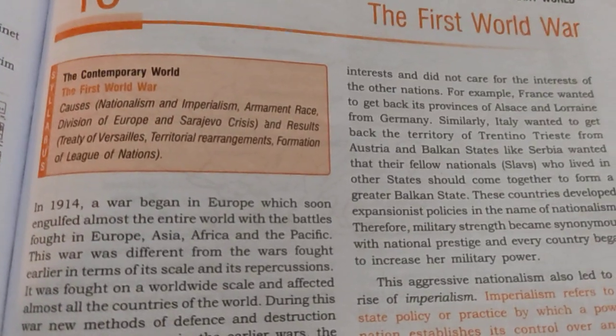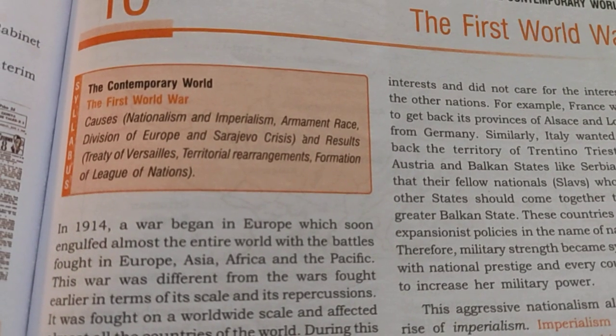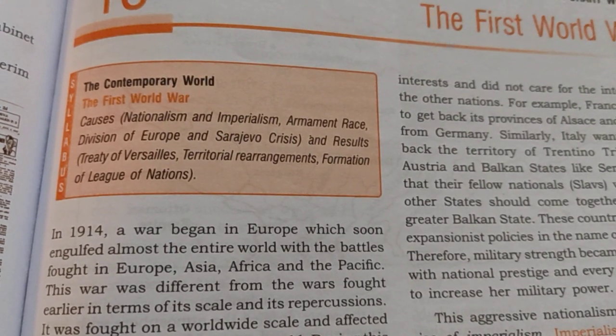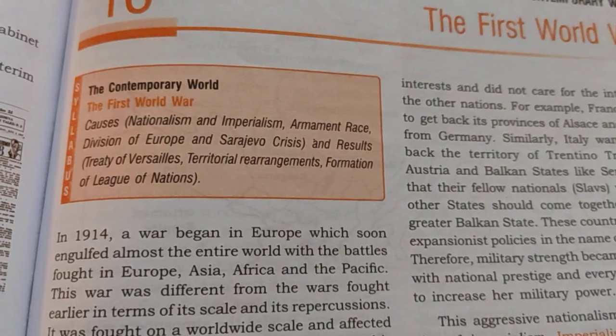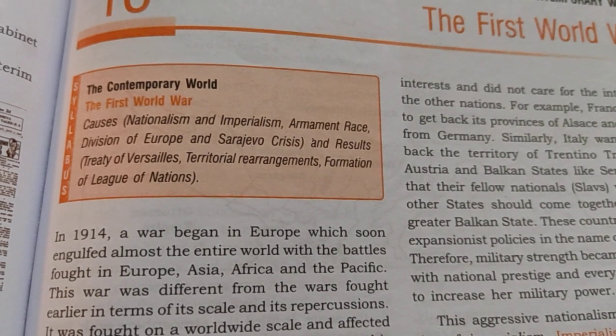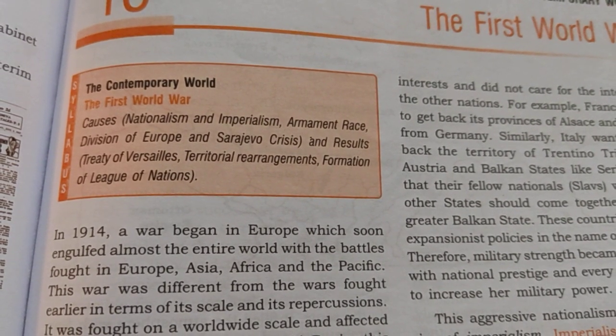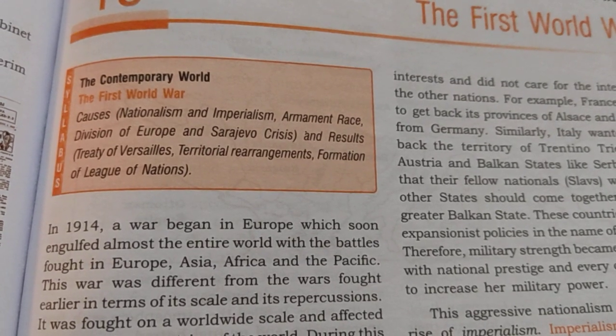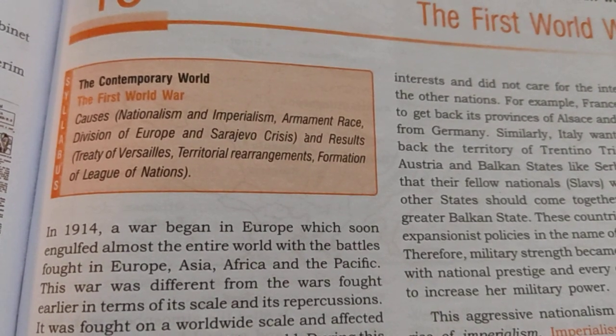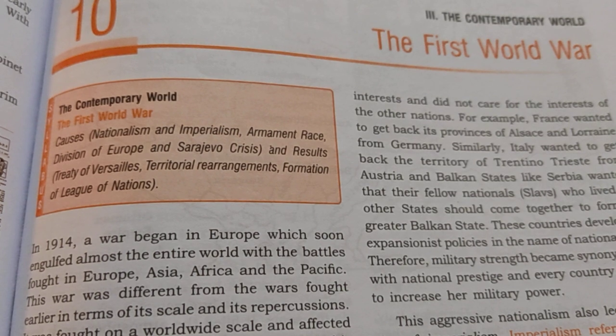Okay, before revising this chapter, we will just take a quick glance at the syllabus of this chapter. The First World War, causes: nationalism and imperialism, armament race, division of Europe, Sarajevo crisis. These are the 4 causes of the First World War. Second topic is results. First result is Treaty of Versailles. Second is territorial rearrangements. Third is formation of League of Nations.